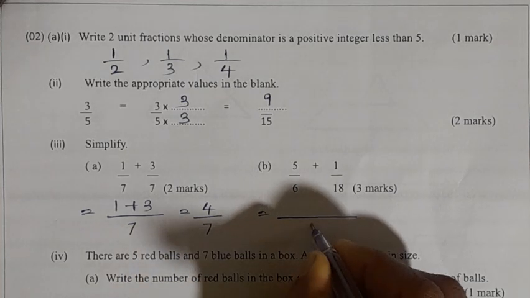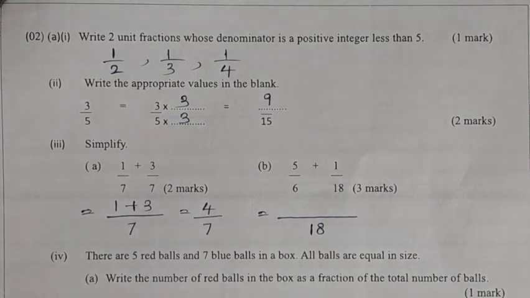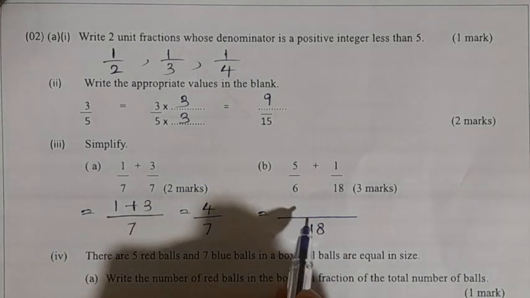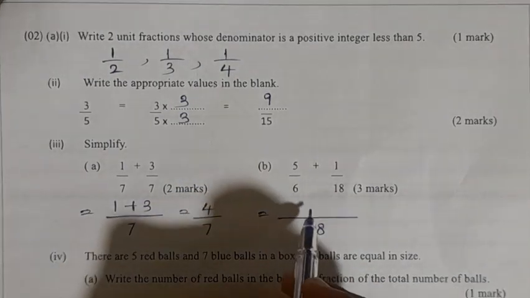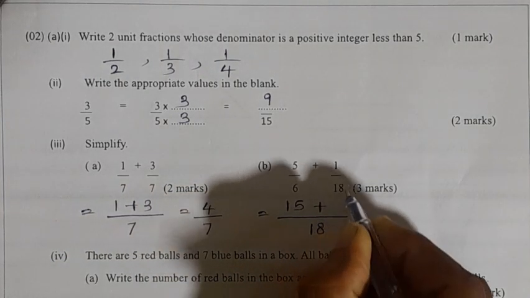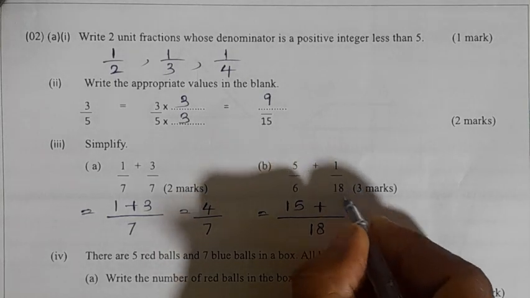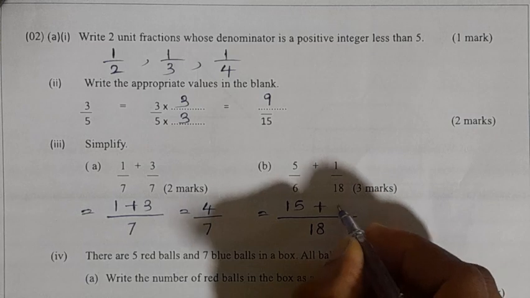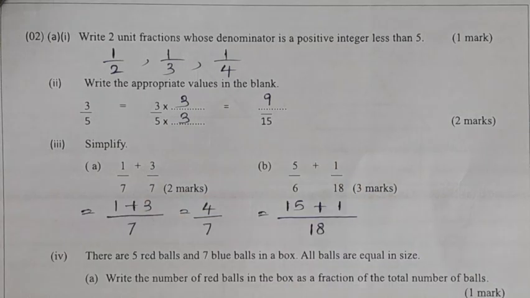So we can take 18 as the common denominator. The first fraction should be multiplied by 3. 3 times 6 is 18. 3 times 5 is 15. The second one remains unchanged as the denominator of the second fraction also is 18. So it is 1 here.